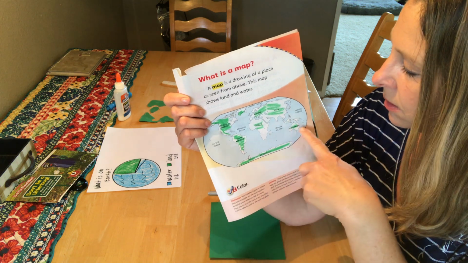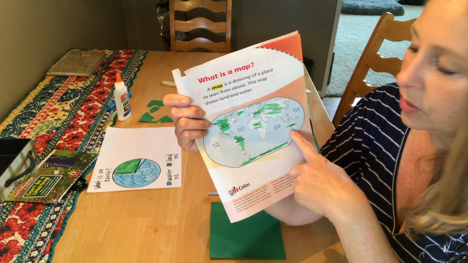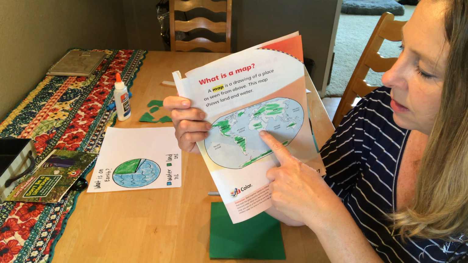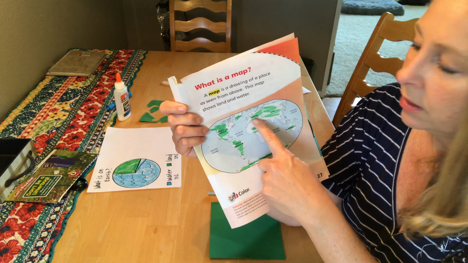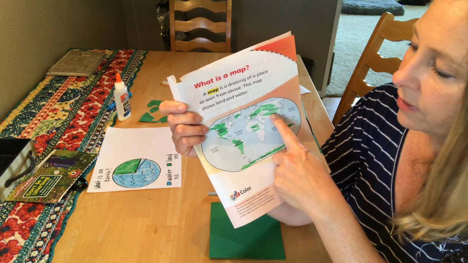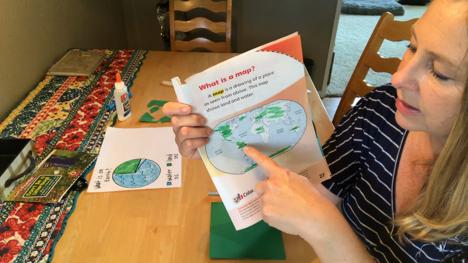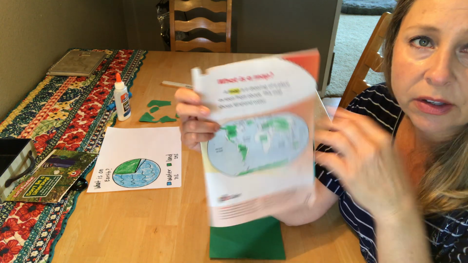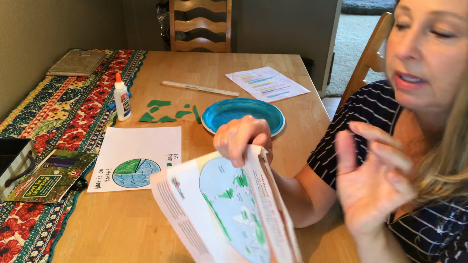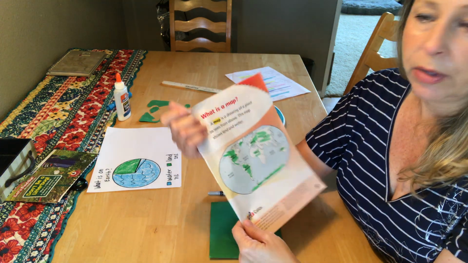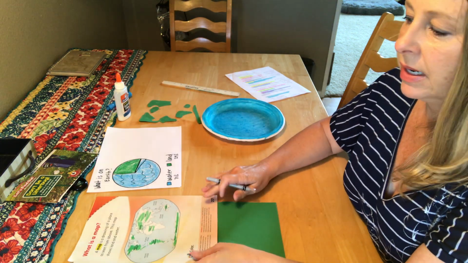Antarctica's 1, Australia's 2, Africa's 3, Europe is 4, Asia is 5, and North America 6, and South America 7. So there are 7 big chunks of land on our Earth. So that's what we're going to draw on this green paper today.